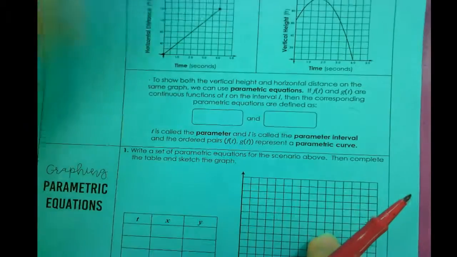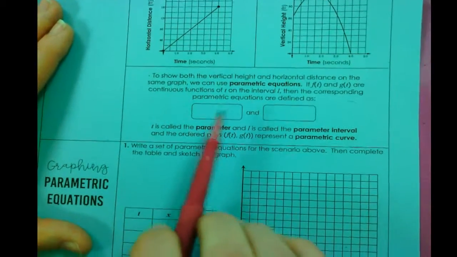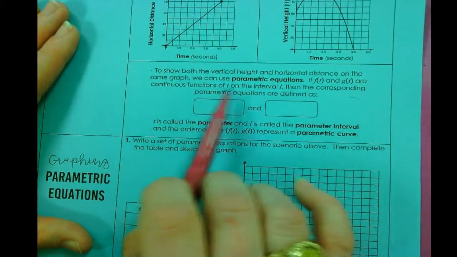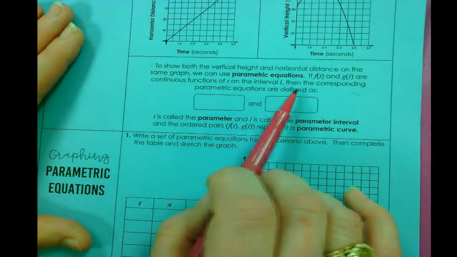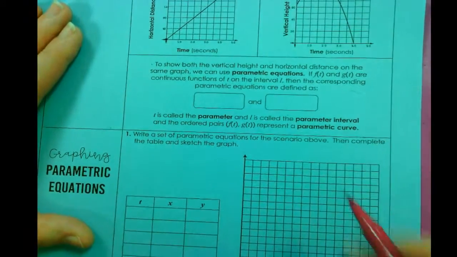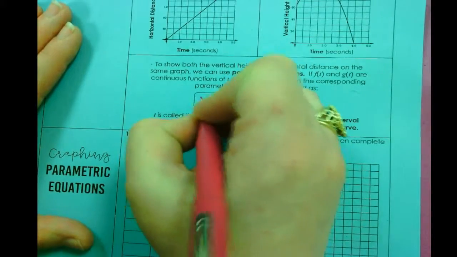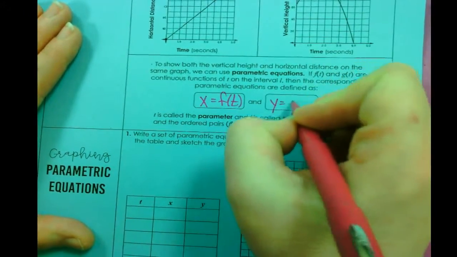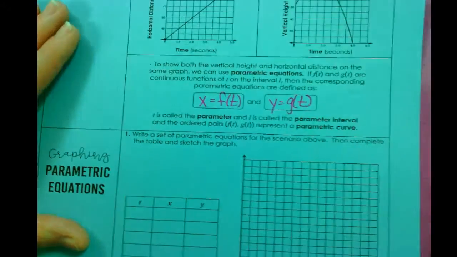Okay, so it says to show both the vertical height and horizontal distance on the same graph, we can use parametric equations. If f of t and g of t are continuous functions of t on the interval I, then the corresponding parametric equations are defined as x equals f of t, and y equals g of t.